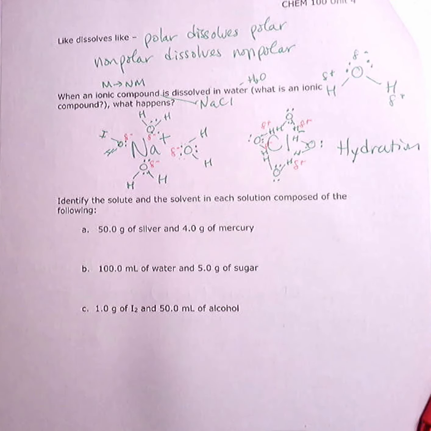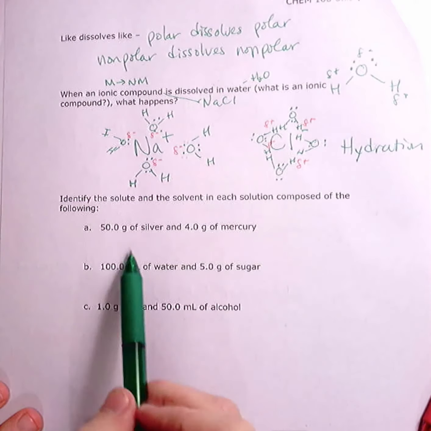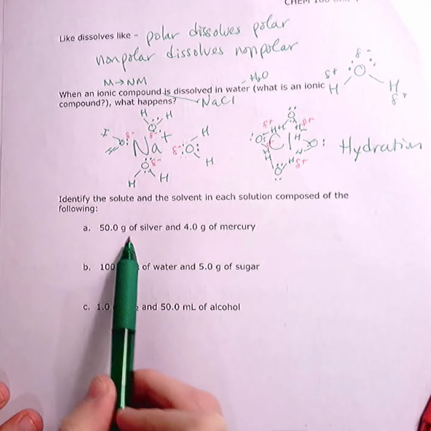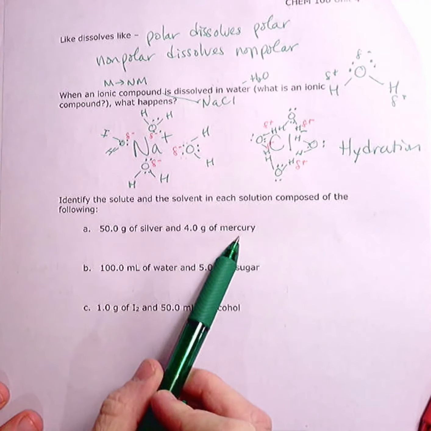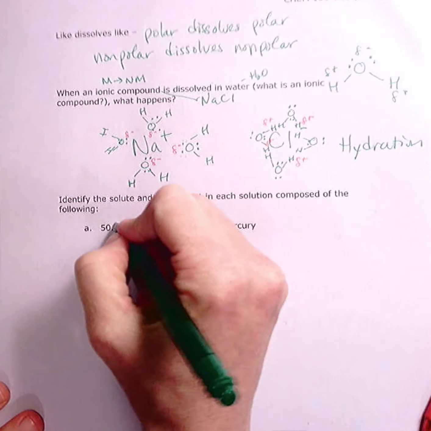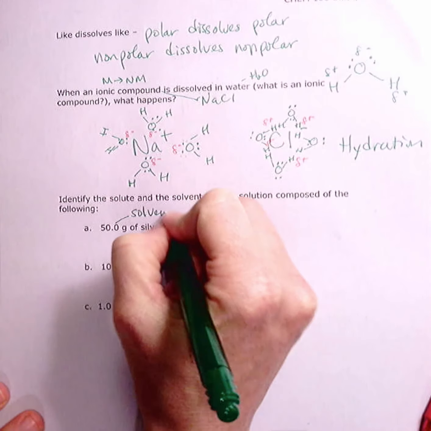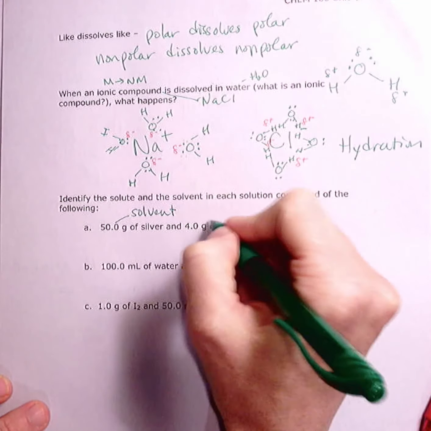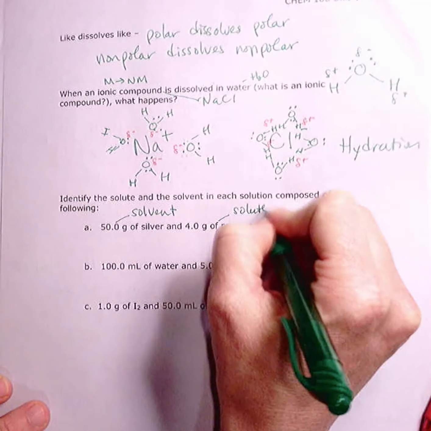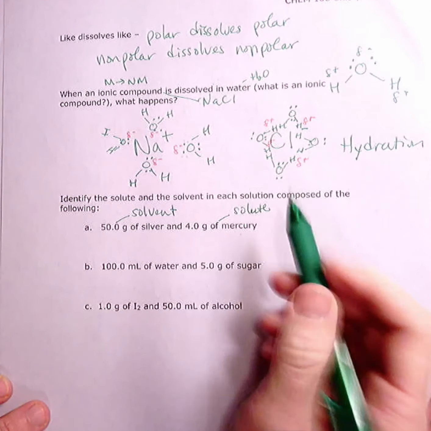Now I have a practice problem for you. Identify the solute and the solvent in each solution composed of the following. So I have 50 grams of silver and 4 grams of mercury. The larger quantity is going to be the solvent. The smaller quantity is going to be the solute. So mercury will be the solute, silver will be the solvent.